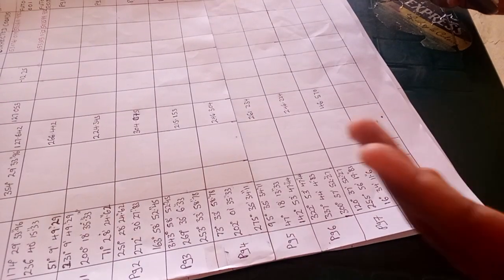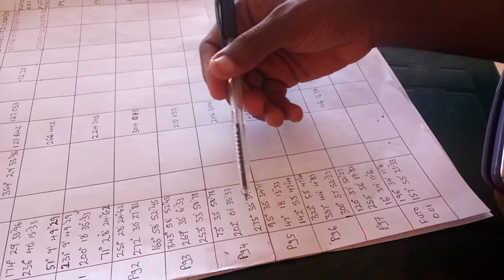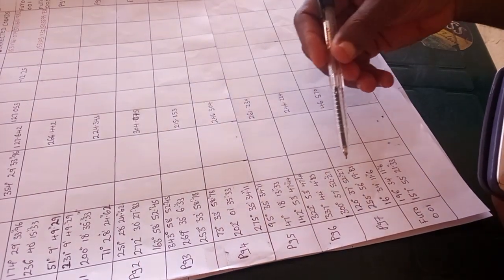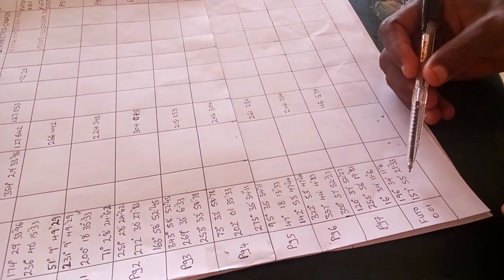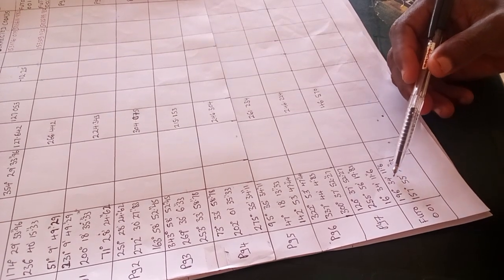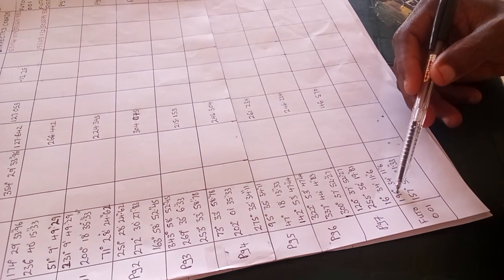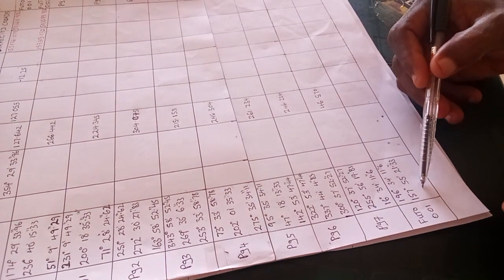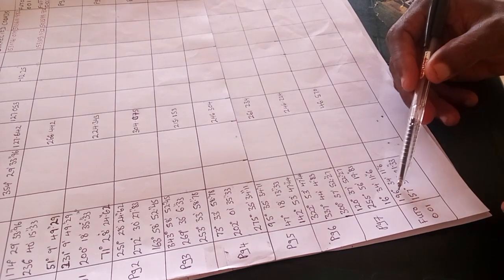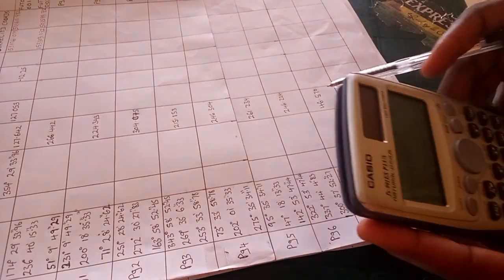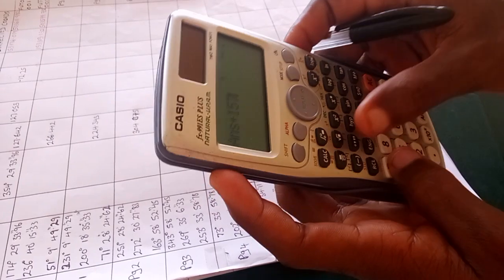So guys, we've done for all other stations just the way we've explained earlier. When you get to the last station, you'll find out that this is your back bearing for that station. If you do 180 degrees plus this, you will have this. For us to have the forward bearing, you have to do the observed angle plus the back bearing. So when you do that, you are going to be having this value.